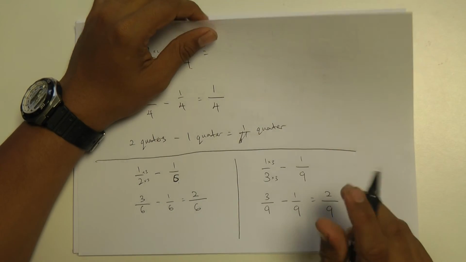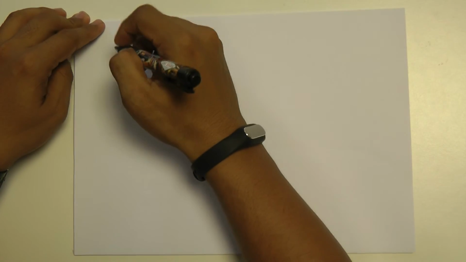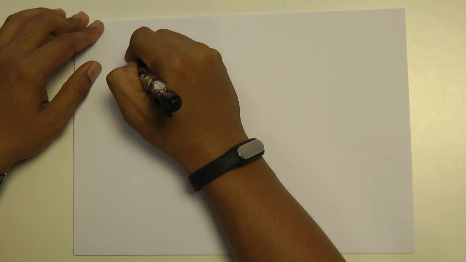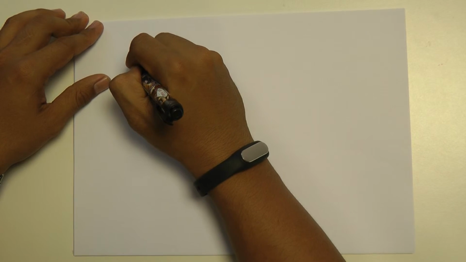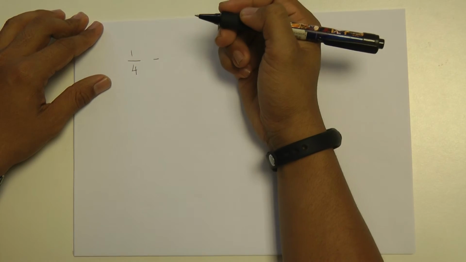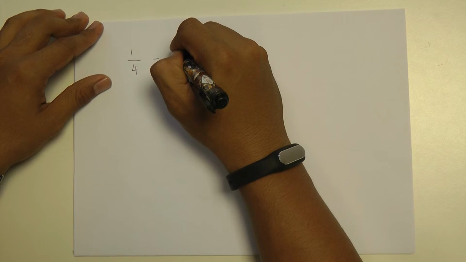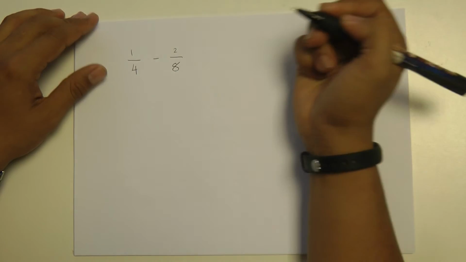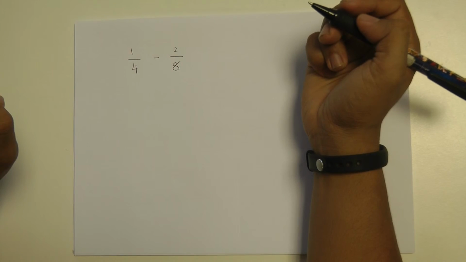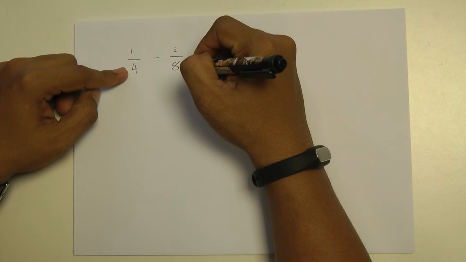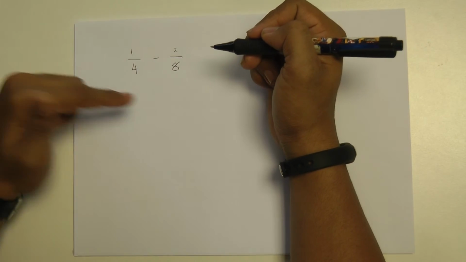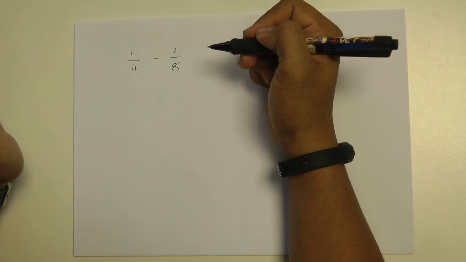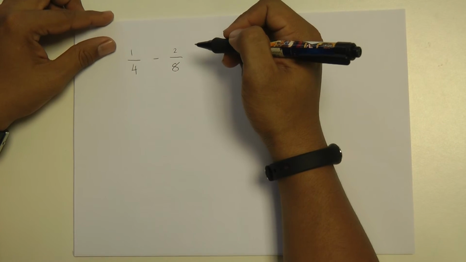Okay, so now it's your turn to try. I'm going to write down some fractions. 1/4 minus 2/8. So for the first step, we look, are the denominators the same? 4 and 8, they are not the same. So we must make sure they are the same. So what can I do?